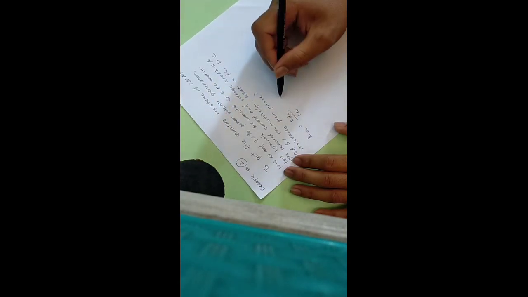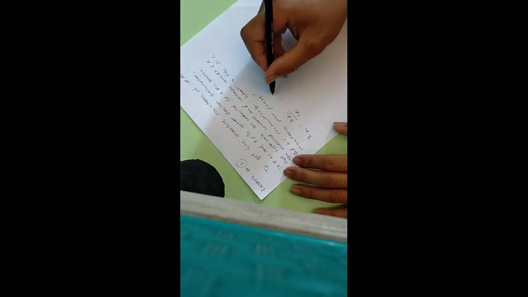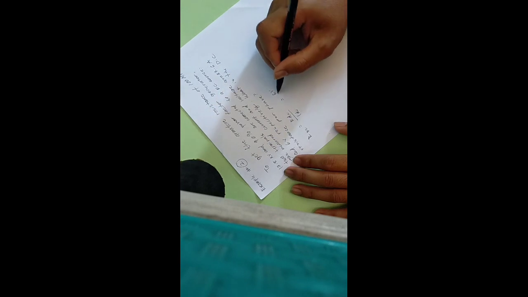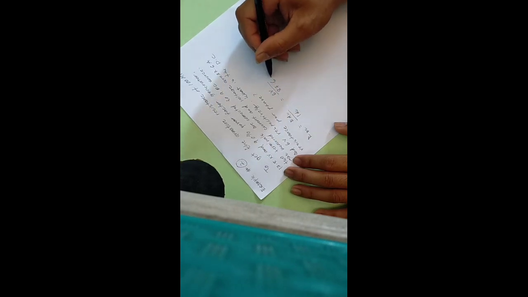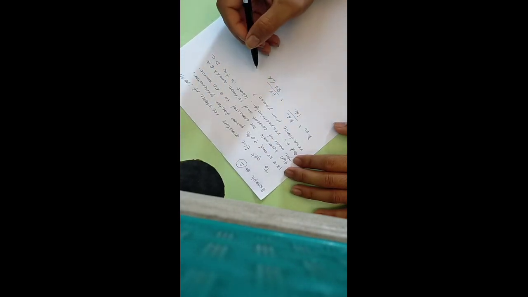Ang value ng VDC ay 6 volts all over, yung IDC naman ay yung given na 87.6 amperes. So, pag divide mo na, it equals to 0.0685 ohms.